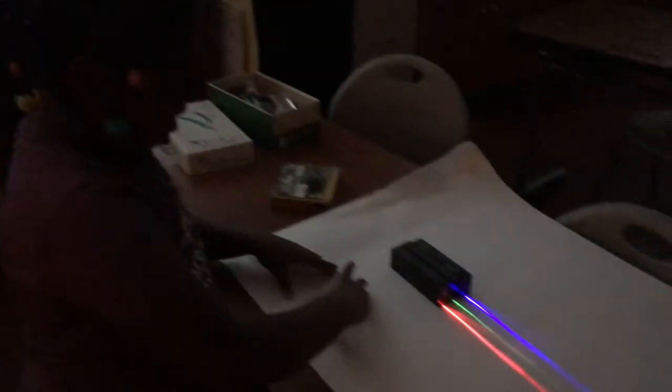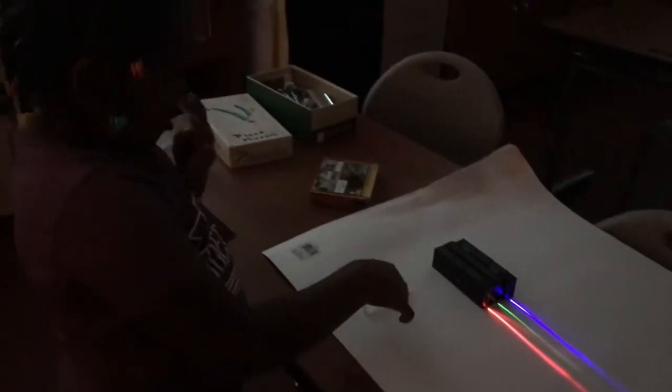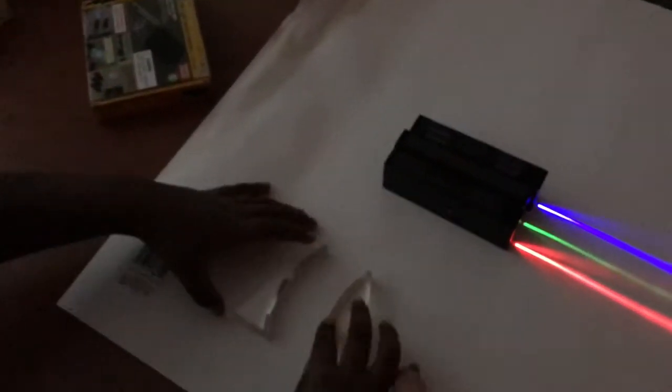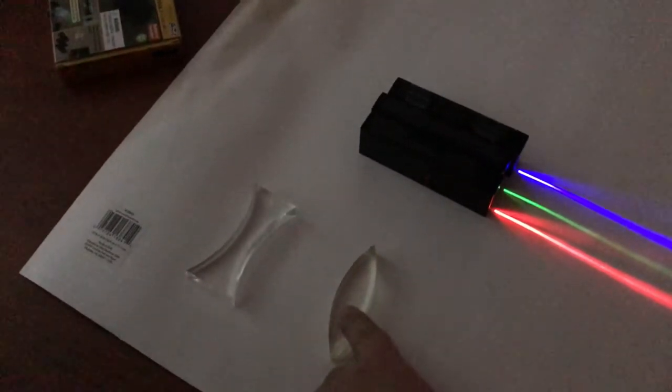So Shiloh, you've got some lenses in your hand, and we've got a light box right down here. Hey, Dad, look. It's a puzzle piece. It does look like puzzle pieces. So let's take a look at, first off, this lens right here. Do you know what kind of lens this is?